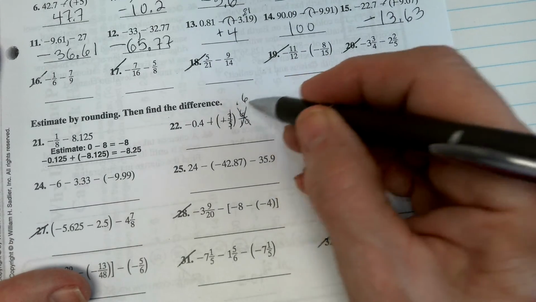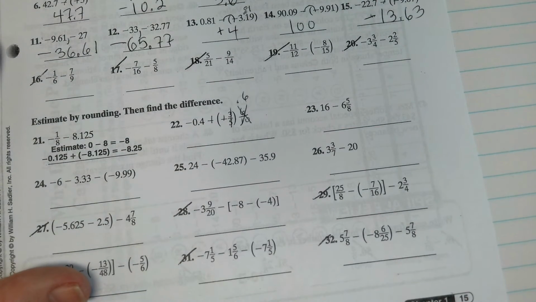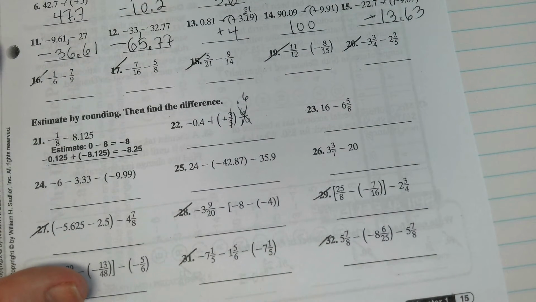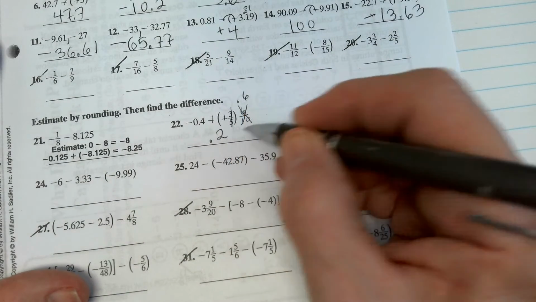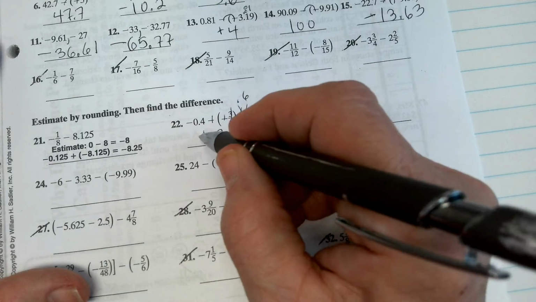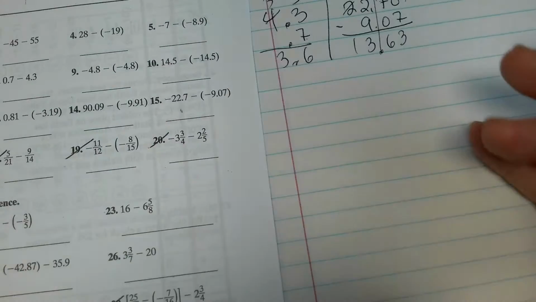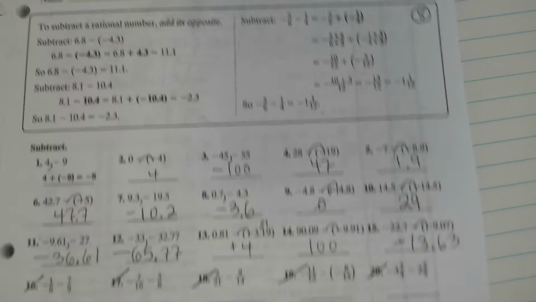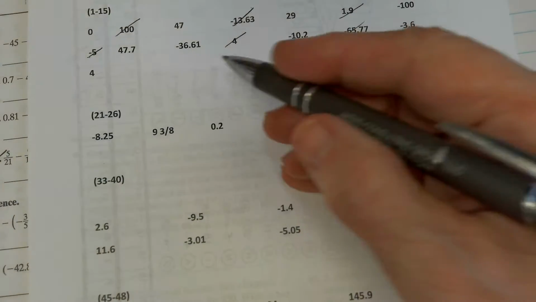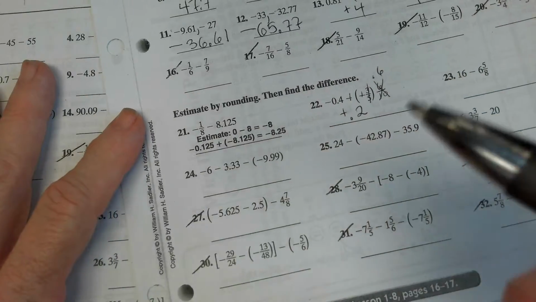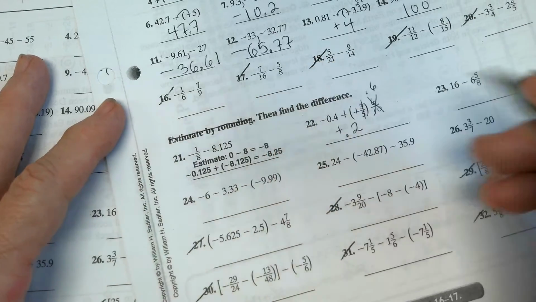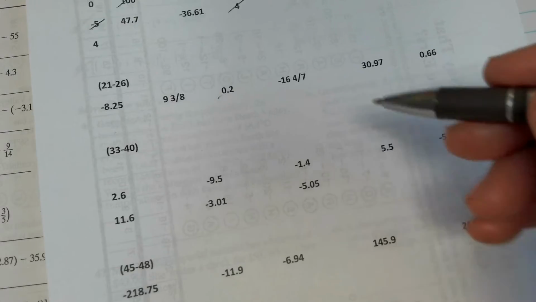So 0.6, and then they're not the same sign. We're not going to sum. What is that going to be? 0.2. And there's more of the positives. Okay. So is that answer there? Yes. That's from problems 21 through 26. What's that? Oh no, I'm glad you said that. No, we're just finding the difference. Thank you. All right, so that's the 0.2 somewhere.